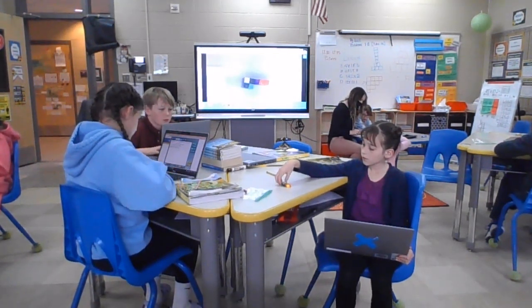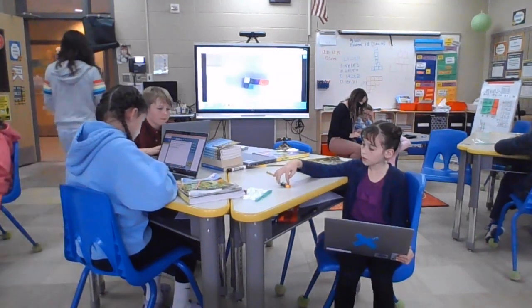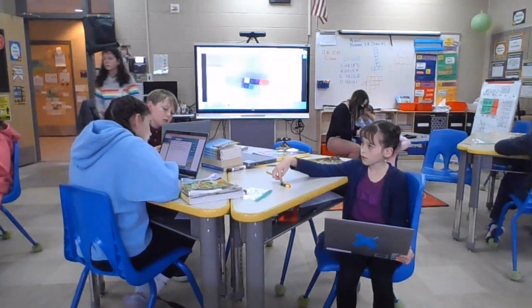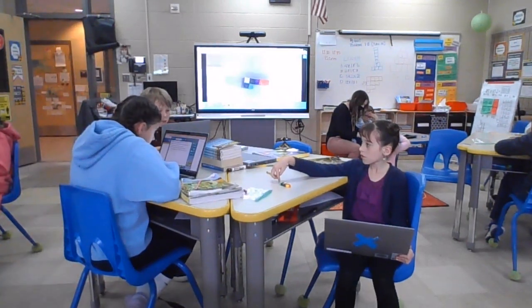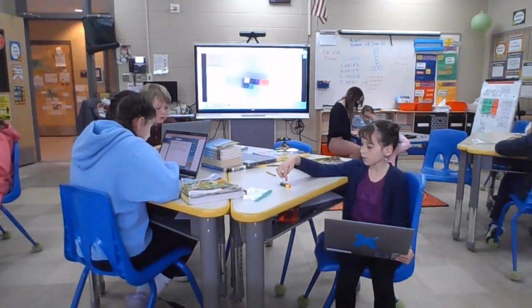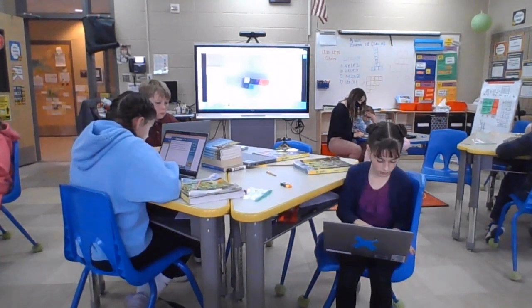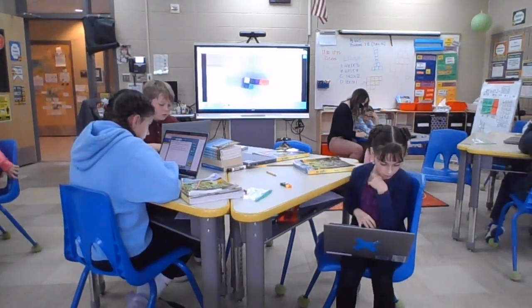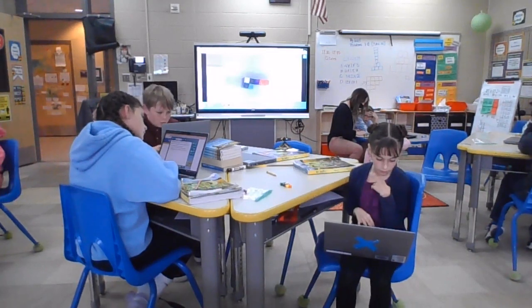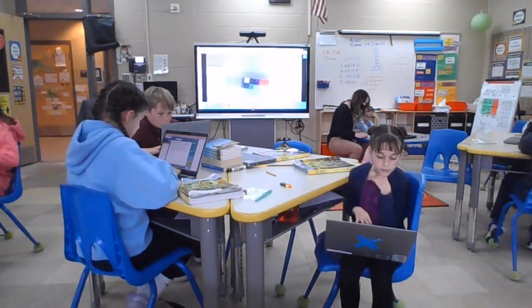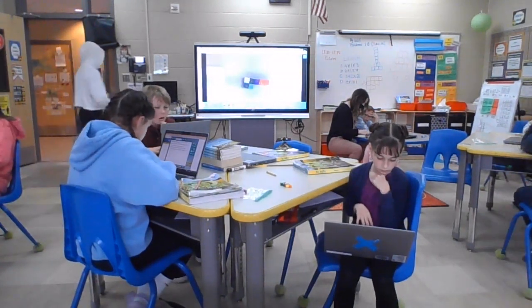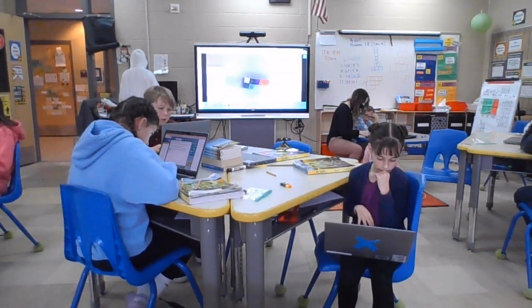Is that a rectangular prism? No. It's just a figure, right? If it was going to be a rectangular prism, I'd have to add 2 here, and then that would be a rectangular prism. But all we're given in this situation is just 6. Does that make sense? Okay, do it that way. Like that, you're saying? Okay, good, awesome.